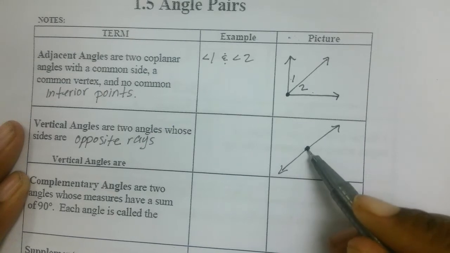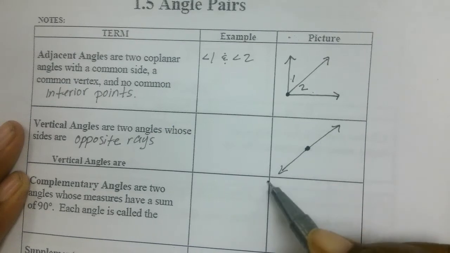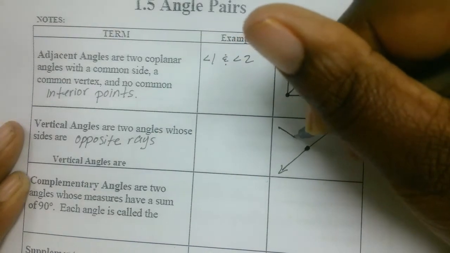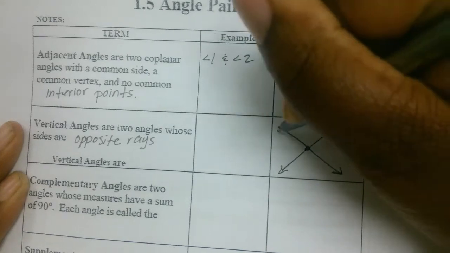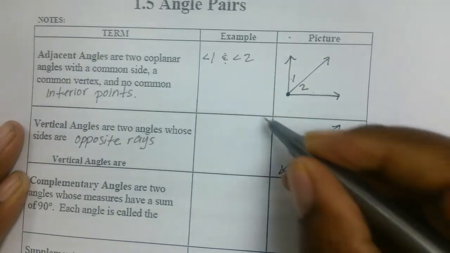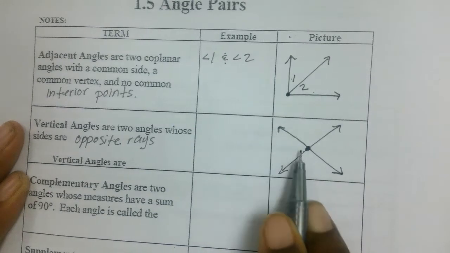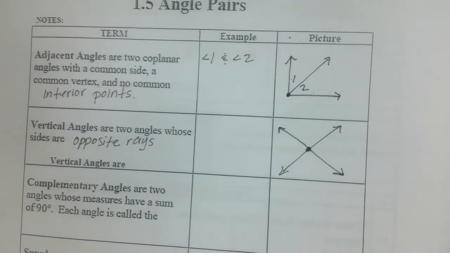They share the same endpoint, and they go in opposite directions. So when you have two lines crossing and they form that X, that's going to give us our vertical angles.